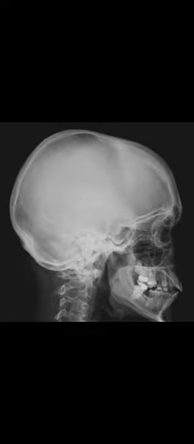Hello students, in this video I am going to teach you the lateral view of skull bone, X-ray of lateral view of skull. So this is the plain X-ray lateral view of skull showing hard tissue and soft tissue shadows. How to read X-ray?